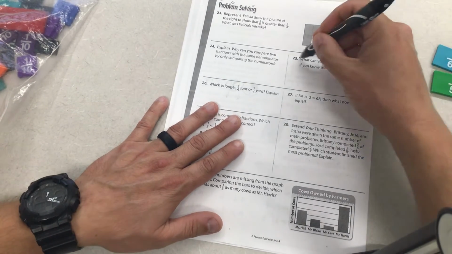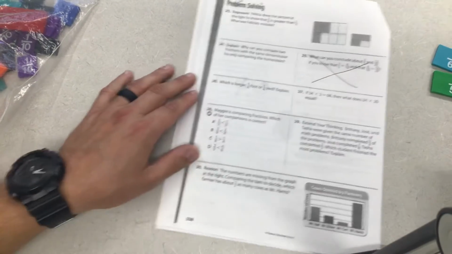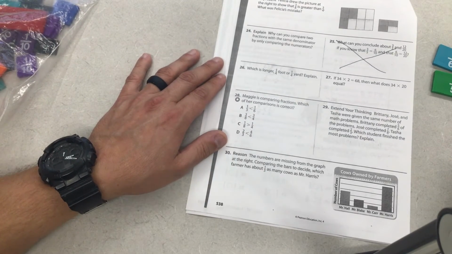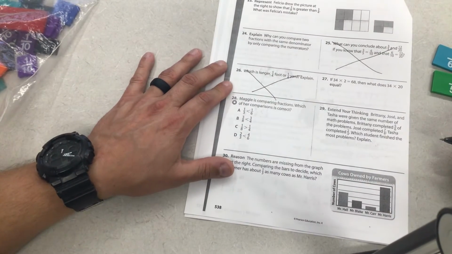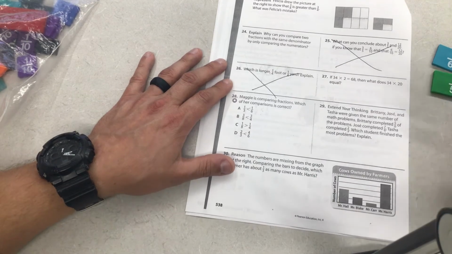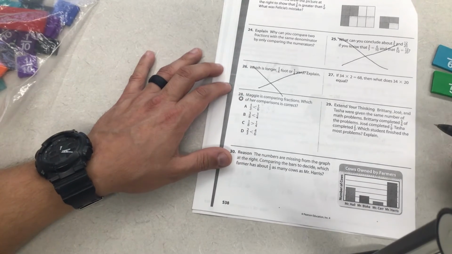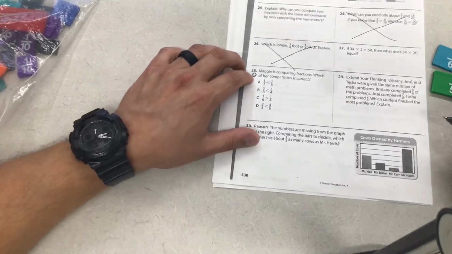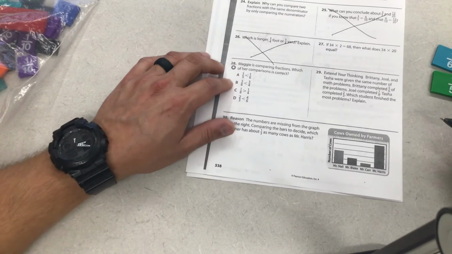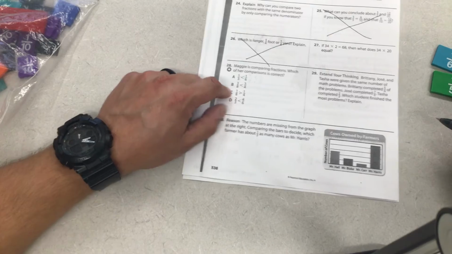don't do 25 because that's an equivalency. I thought I looked through and caught everything, but I didn't. Don't do 26. They can do 27. That's just review. They can absolutely do 28. That might take them some time, but that's good because this is exactly what their test questions look like.